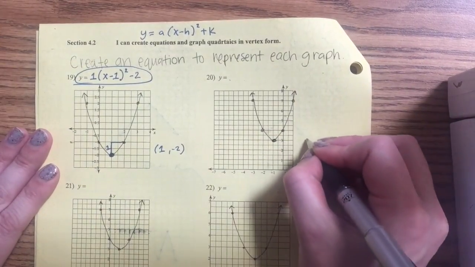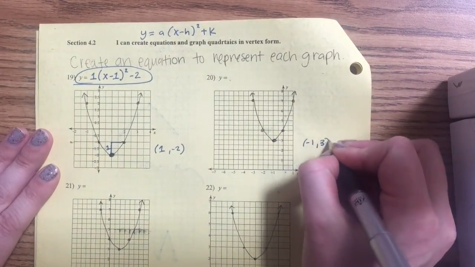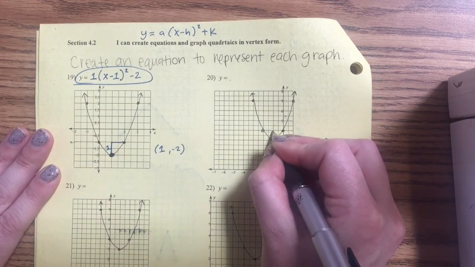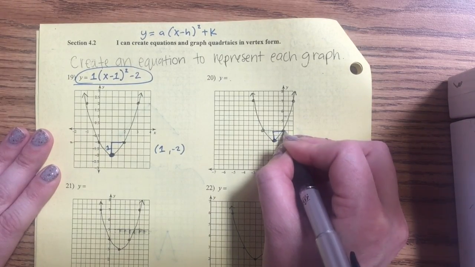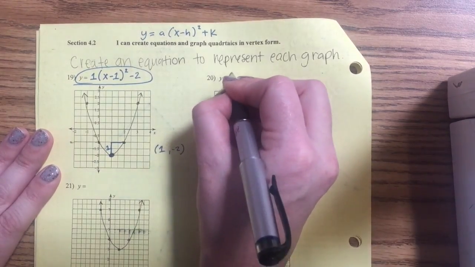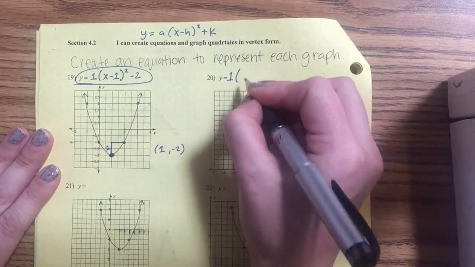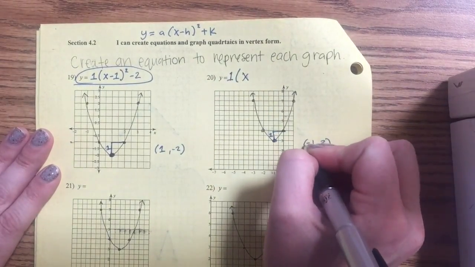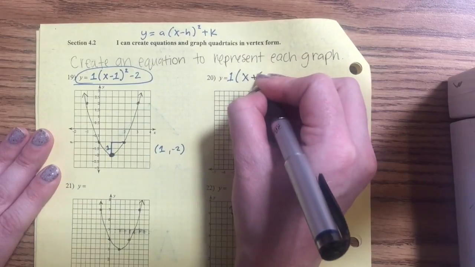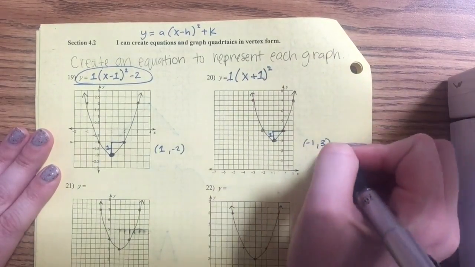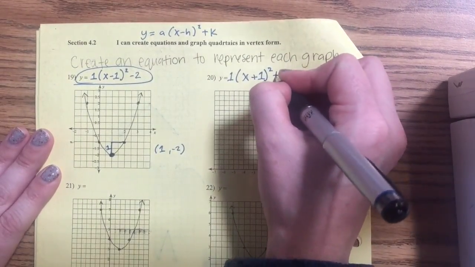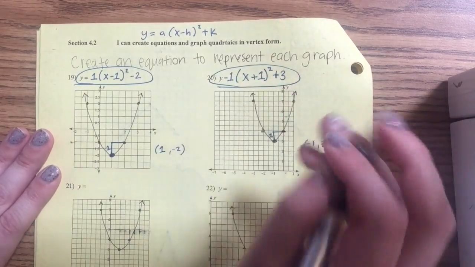I look at my vertex, it's negative 1 up 3, and it goes up 1 over 1. So I put a 1 in front, parenthesis x. When I plug a negative 1 into the parentheses, it will switch signs, squared, and there's a plus 3 on the outside.